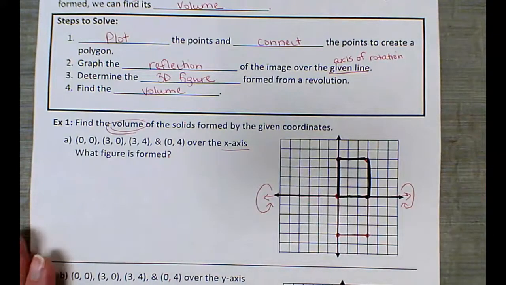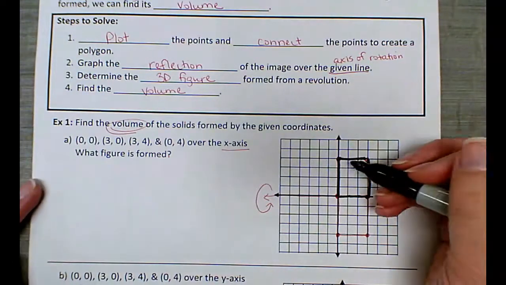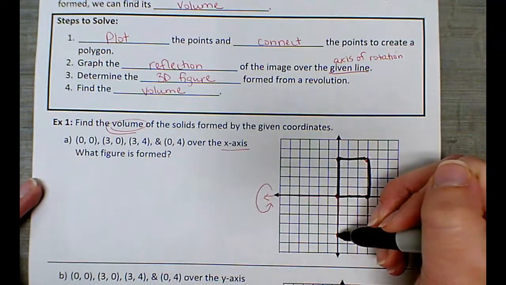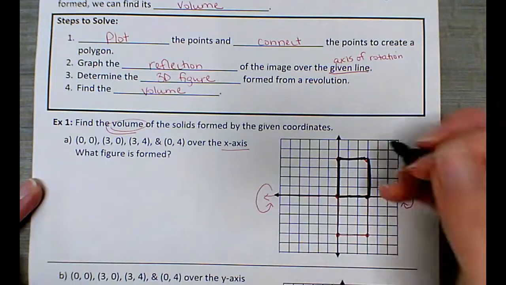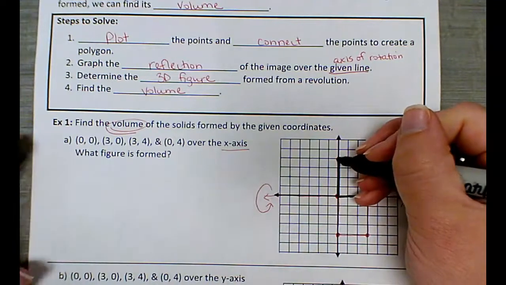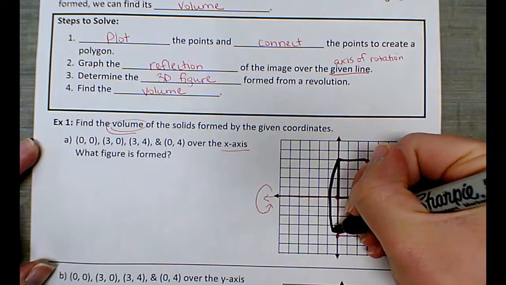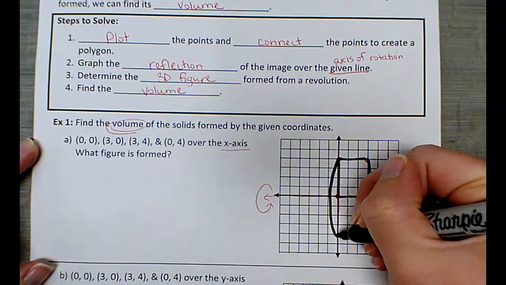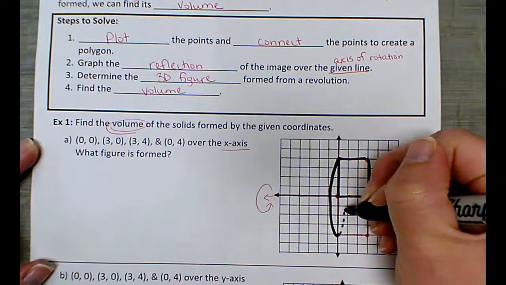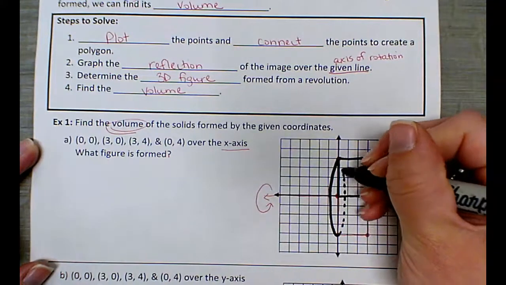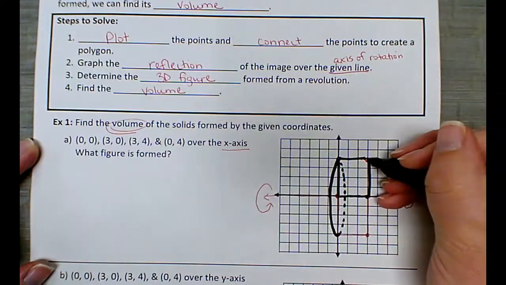And in order to draw the revolution, you end up taking these vertices that get reflected and are not actually on the axis, and you end up kind of giving them a curve through space. So it's going to curve down here, and then it's going to curve back around under the figure, dashed lines. Same thing with this vertex.